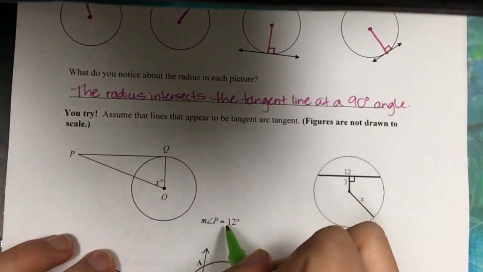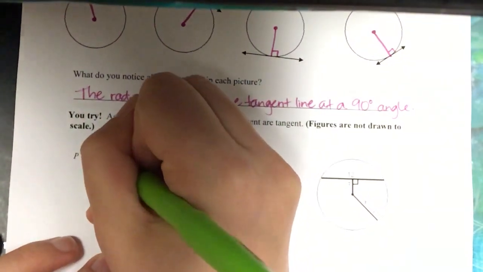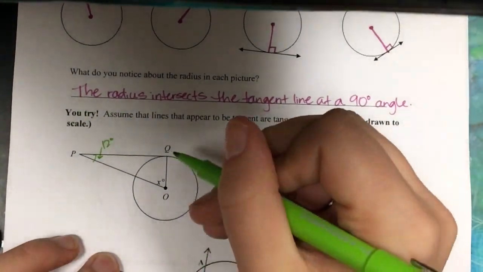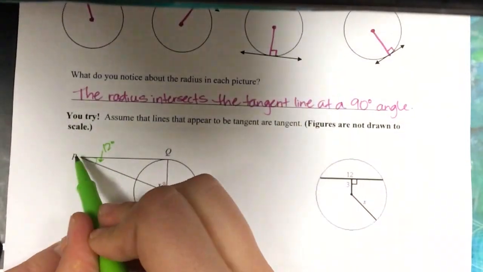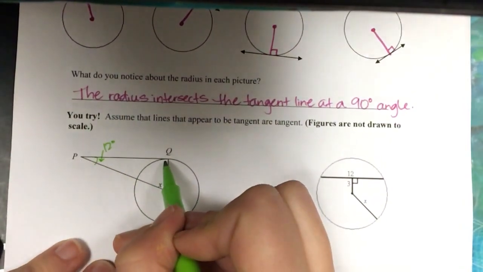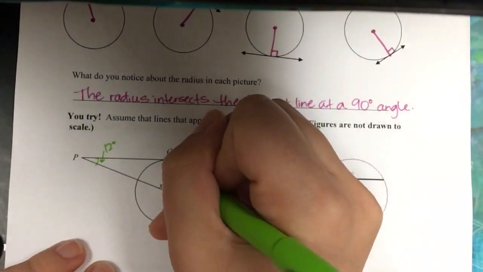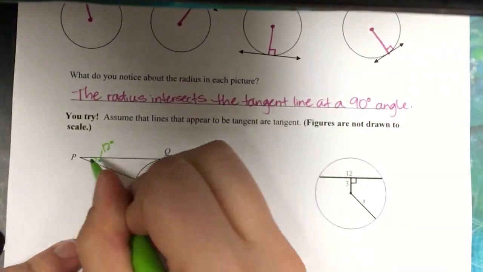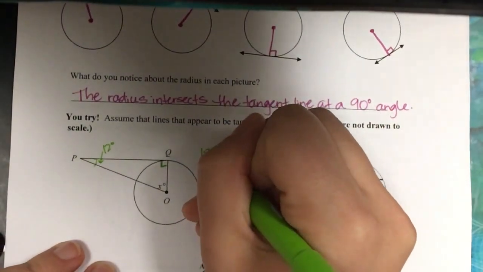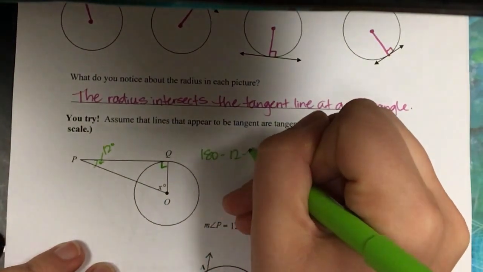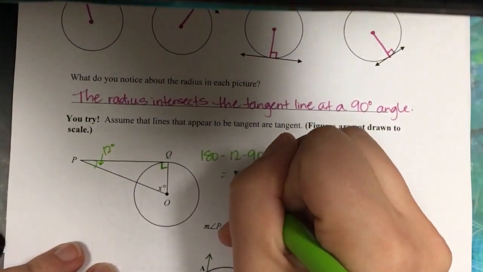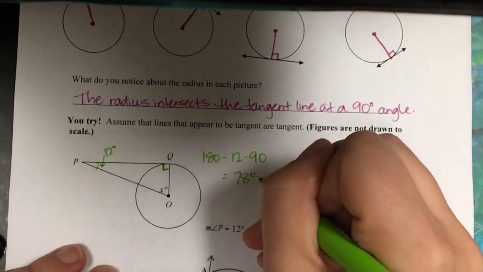So in this case, they're telling me that the measure of angle P is 12 degrees, and they want me to find X. Well, this is a radius right here, and this is a tangent line because they said assume that the lines that appear to be tangent are tangent. So that means that this makes a 90-degree angle. So if I know that all the angles of a triangle add up to 180, I can do 180 minus 12 minus 90, and that will give me 78 degrees for X.